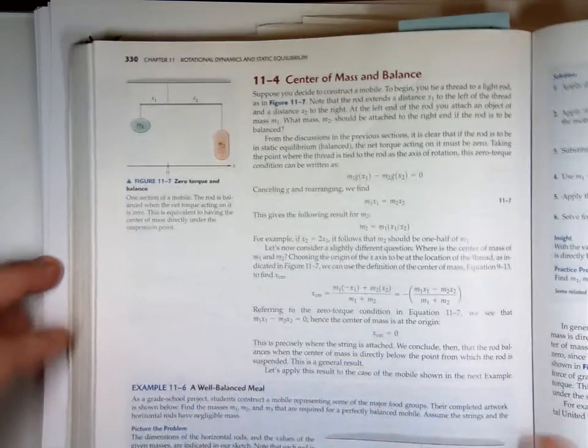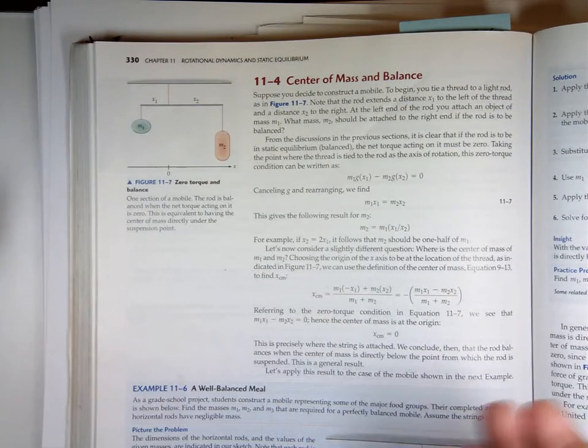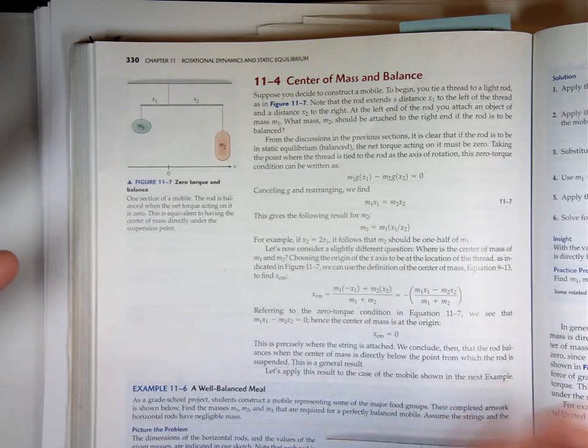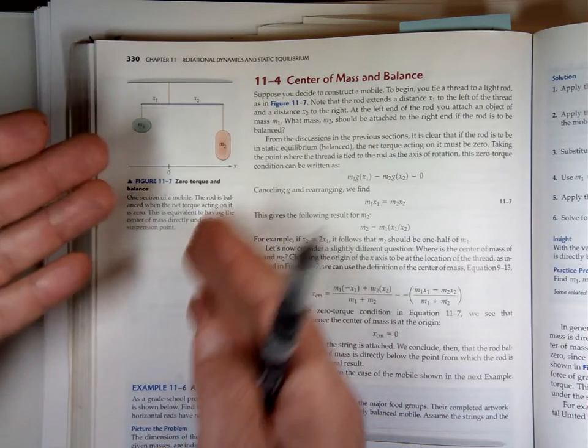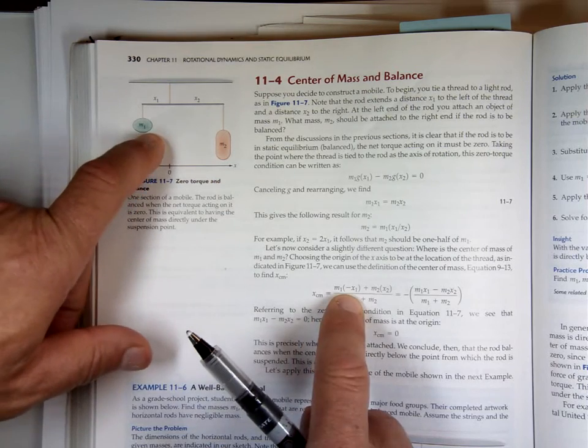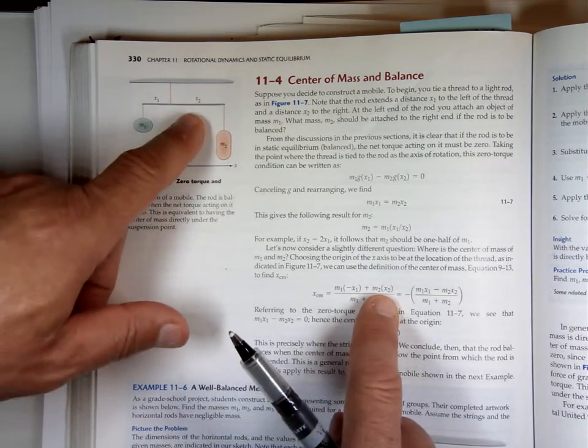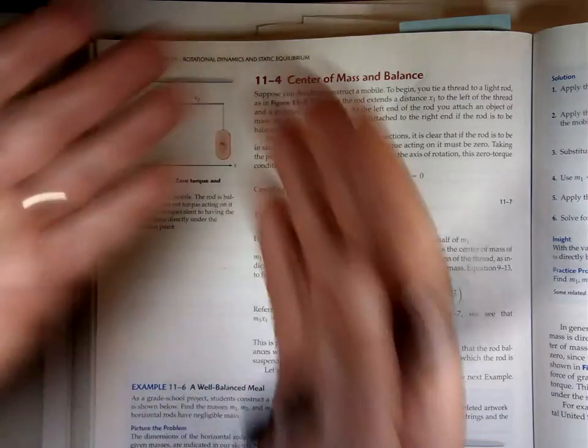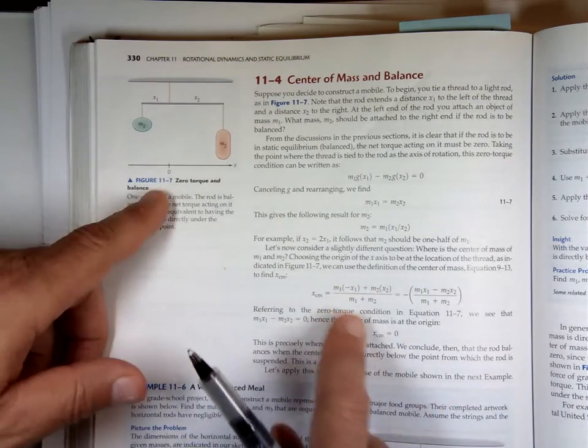So you take the mass of the first one. Obviously one has to be negative, one has to be positive, because one makes it spin clockwise, one makes it spin counterclockwise. That's why one is negative x sub 1, one is positive, because that will make negative torque and positive torque, divided by the sum of the two masses.